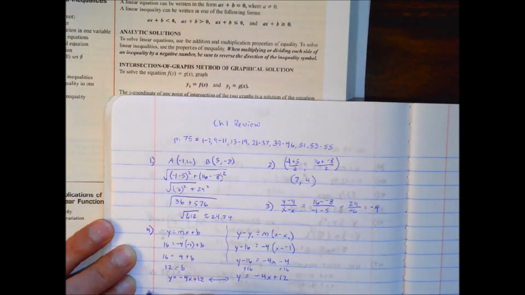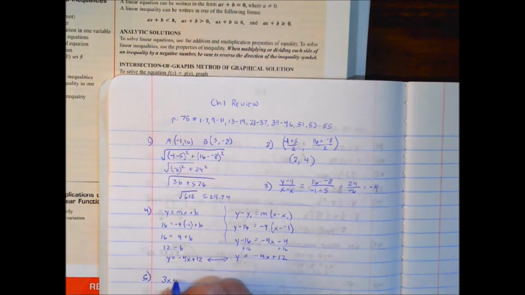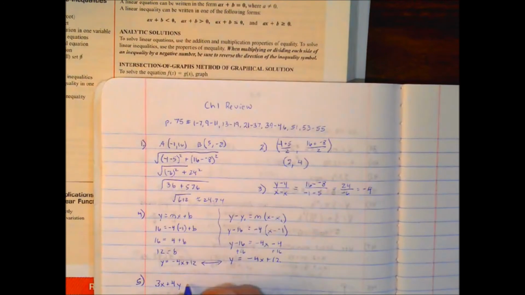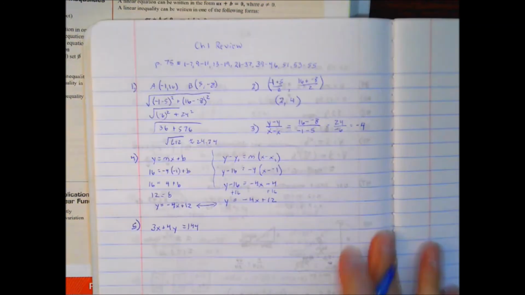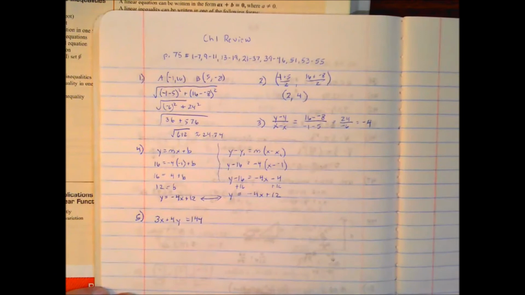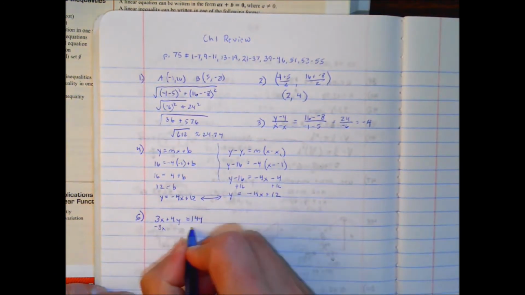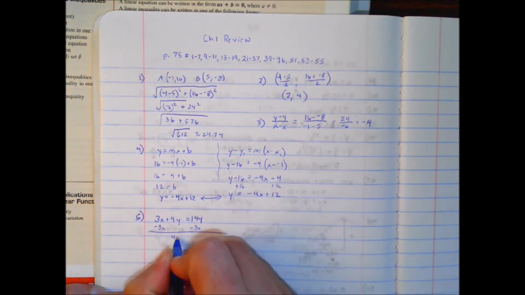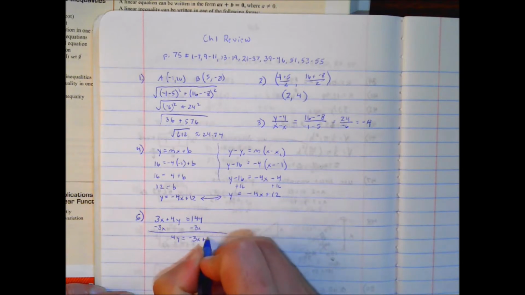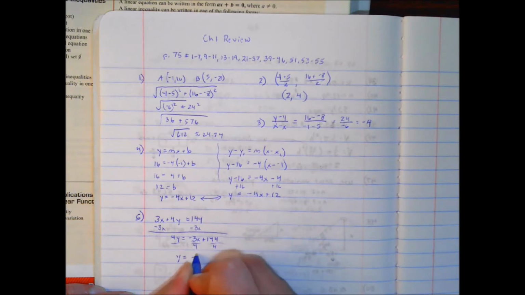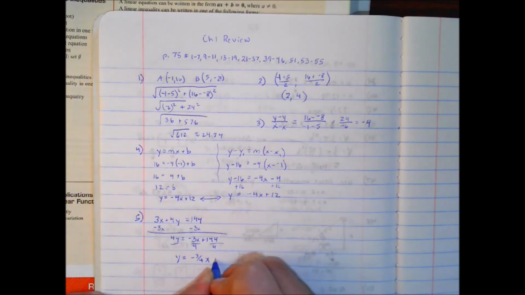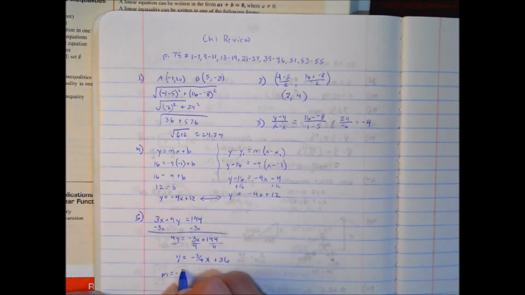Okay, number 5, we have 3x plus 4y is equal to 144. And it asks us to find the slope of this line. I would solve for y, get it in slope-intercept form. It'd be an easy way to do it. So 4y equals -3x plus 144, and divide everything by 4. So y is equal to -3/4 x plus, 144 divided by 4 is 36. Okay, so number 5 asks us for the slope. We know that our slope is -3/4.